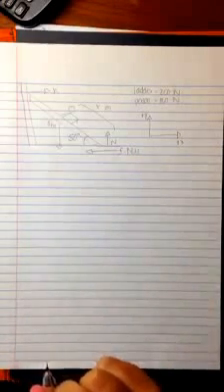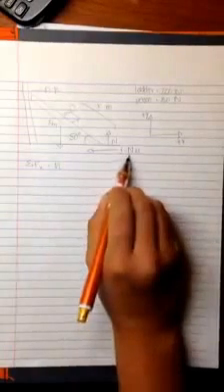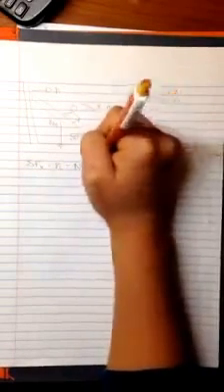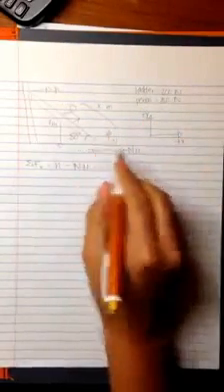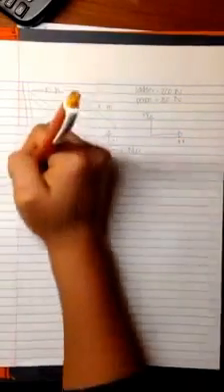Alright, so the first thing I'll do is a sum of forces in the x direction. So there's this normal going that way, and that's positive, minus this friction, which is going that way, which is n, and that equals 0, because the ladder isn't moving in the x direction.